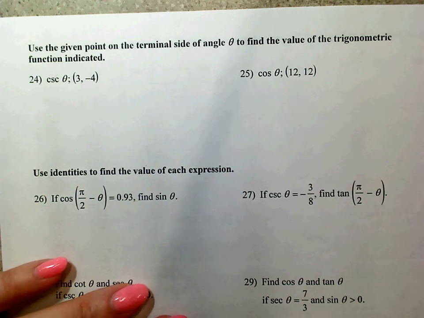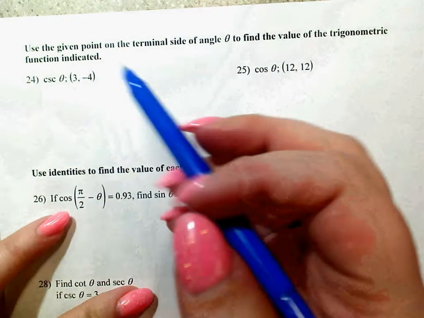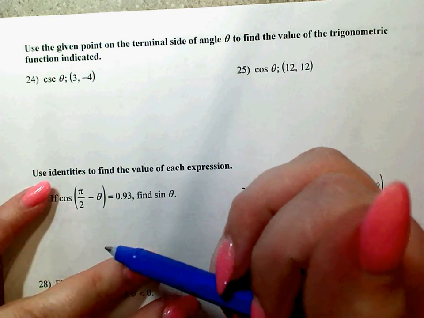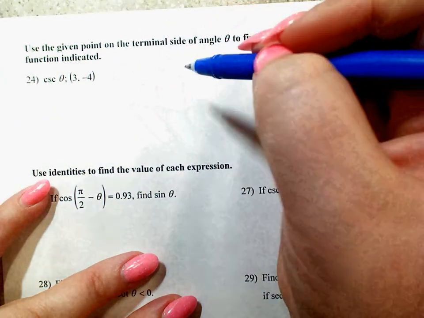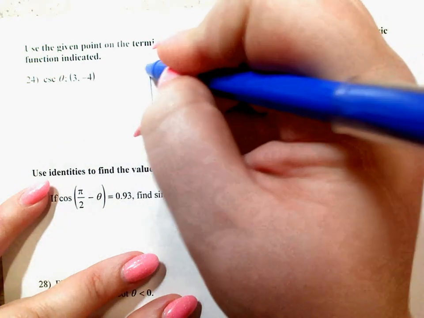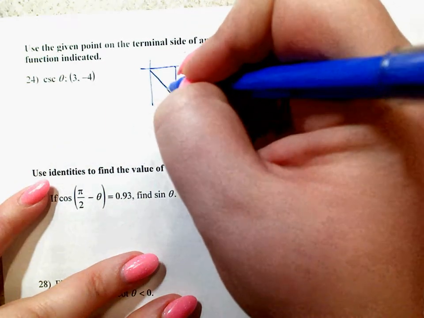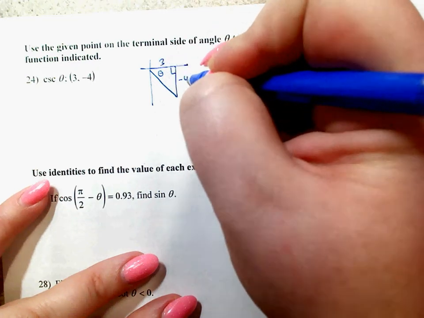For number 24, we want to find, given a coordinate point on the terminal side, the value of the trigonometric function indicated. So the coordinate point (3, -4) is to the right 3 and down 4. So I'm in the fourth quadrant. So I'm going to go to the right 3, down 4.